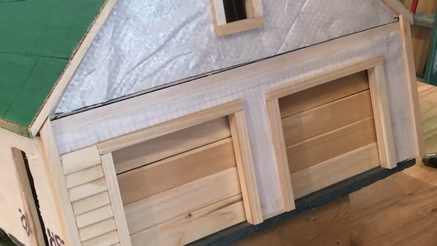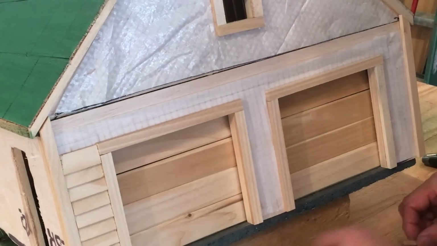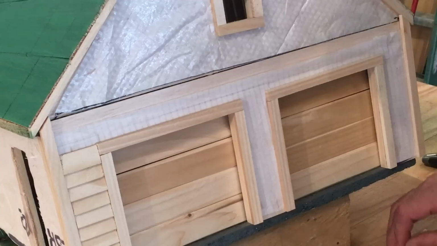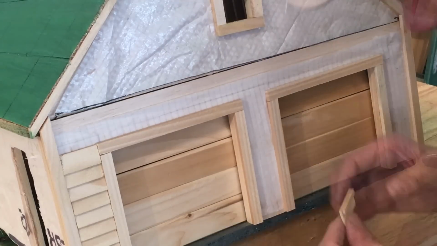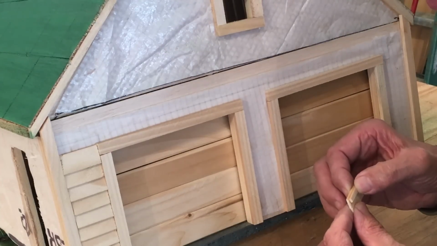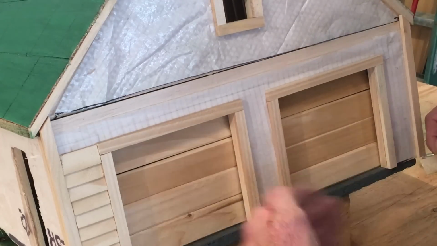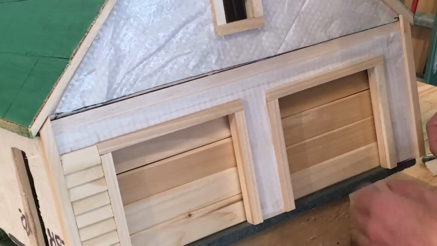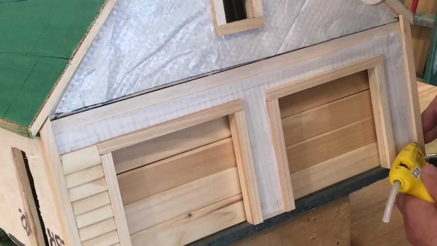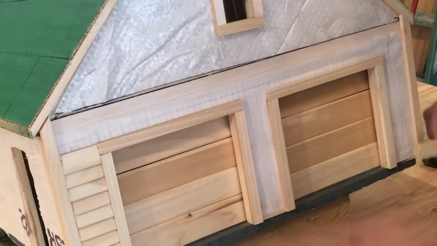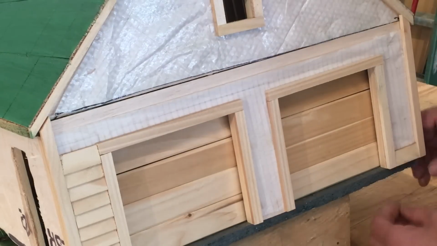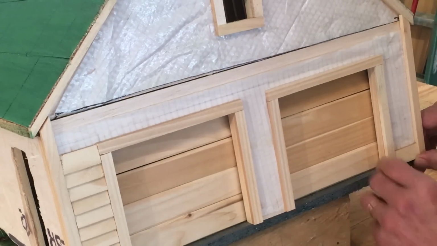And same process over here. We'll put a little starter. We'll glue it on the back. Again, that will even out the way the clapboards sit going up. Perfect!